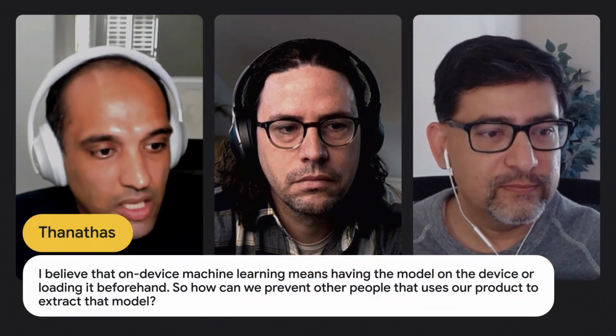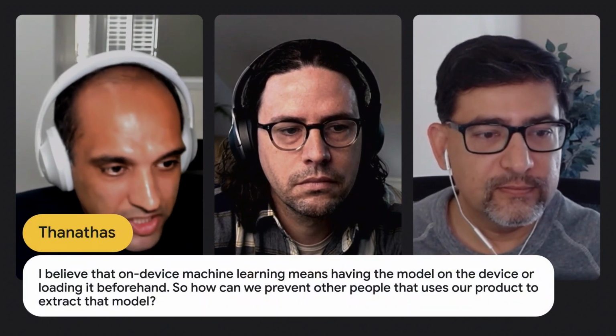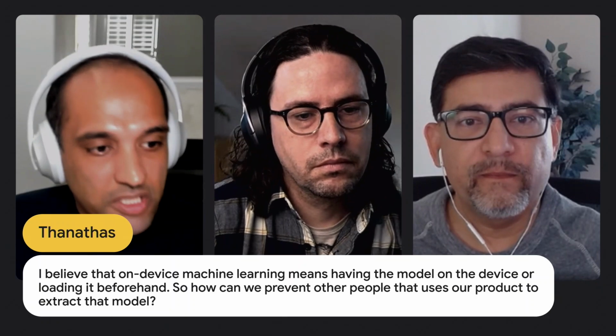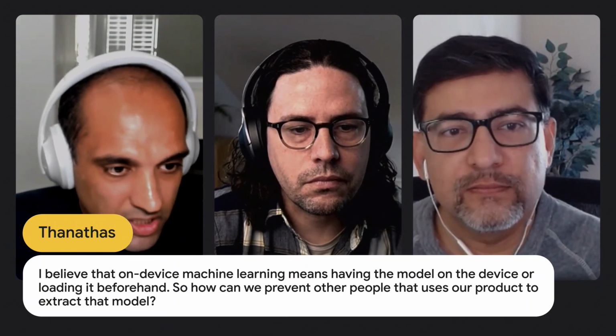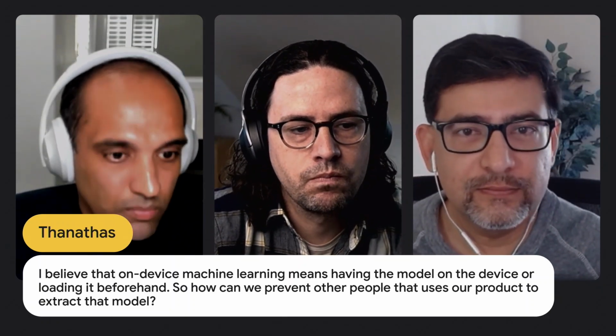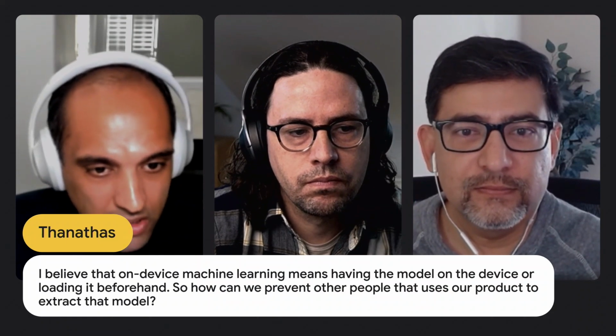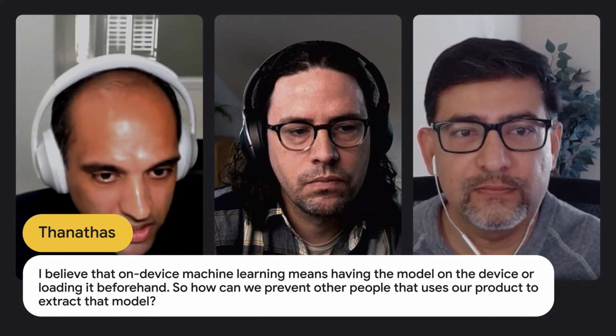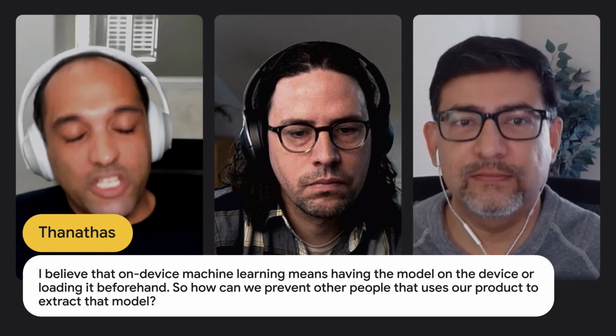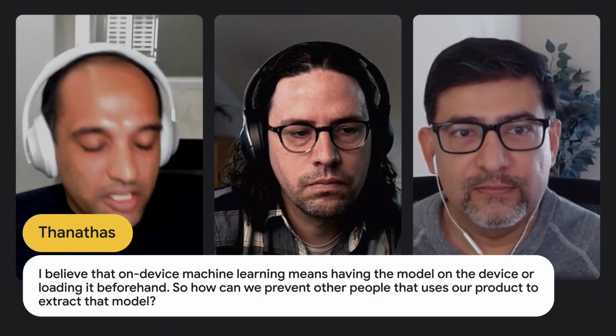We have Thanatas, a user, asking about model protection. So the first part of the question is, I believe that on-device machine learning means having the model on-device and loading it beforehand. So how can we prevent other people that use our product from extracting that model, I guess? I can take a shot at this.